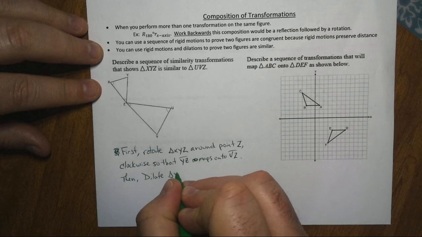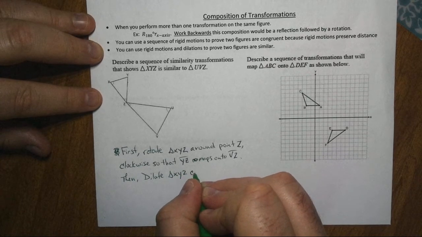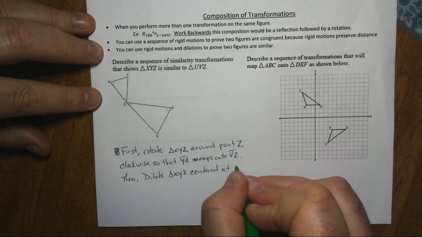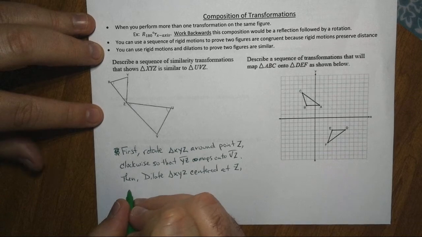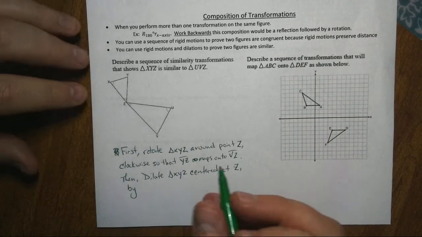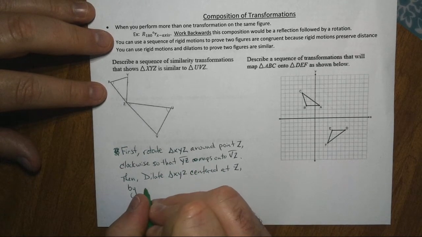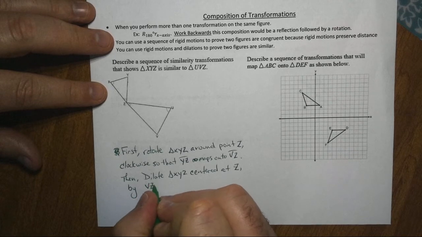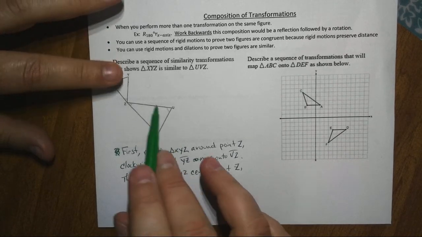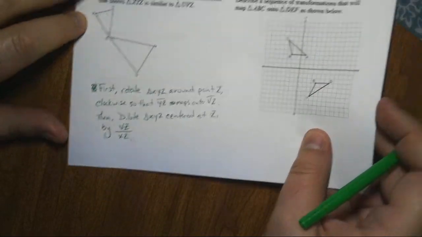Then the second thing we want to do is dilate. What are we dilating? Triangle XYZ. What's the center? At Z. And how far? Now we just need to use a proportion. Pick two corresponding sides, and we want to get bigger, so we want to do bigger over smaller. So we're going to say VZ over XZ. You could have done XY over UV, any one of those, and that'll make it happen. So that's good.